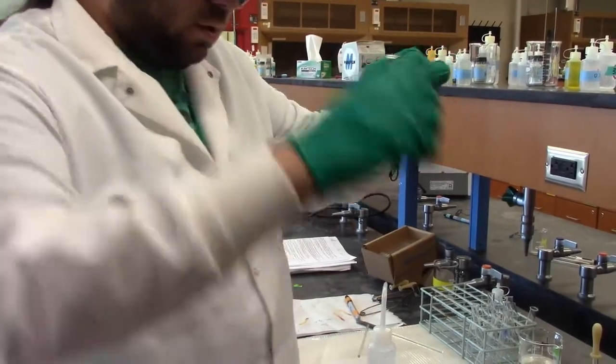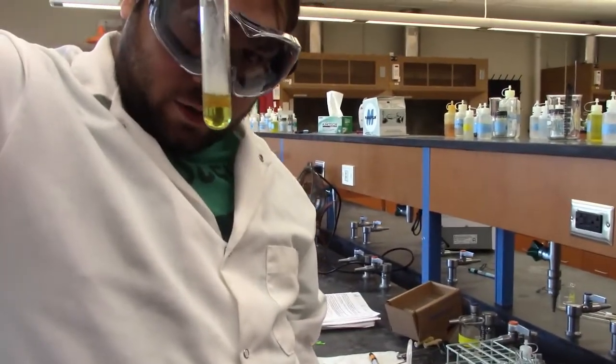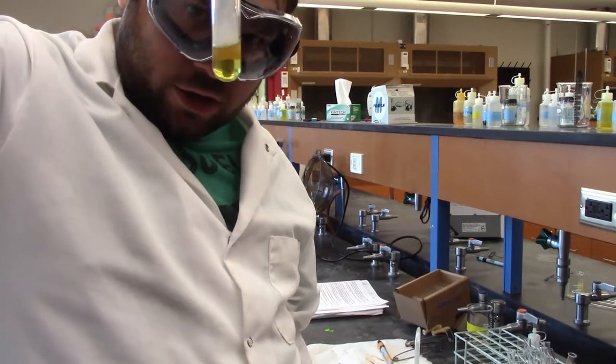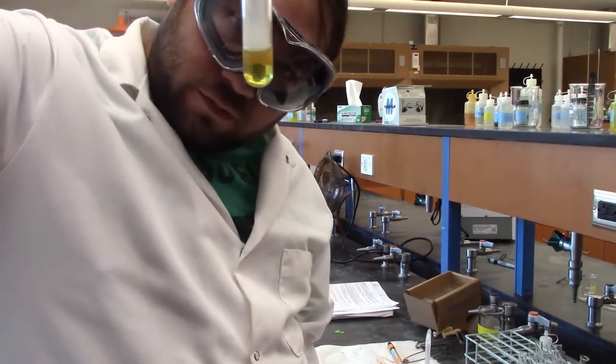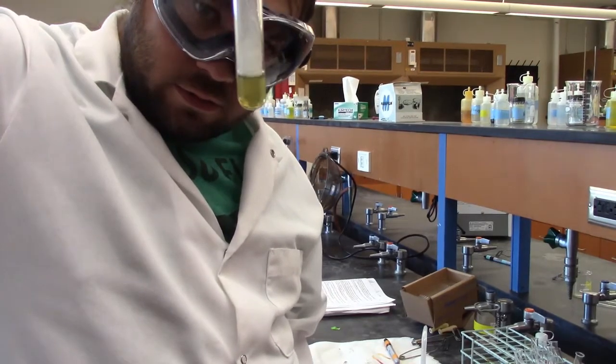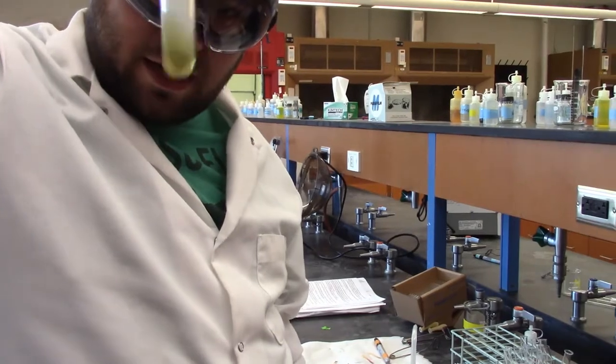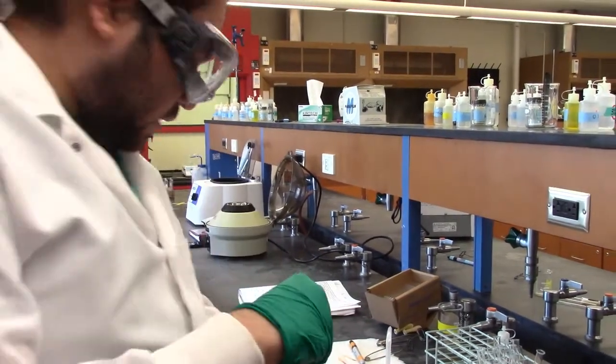If you notice, I don't know if the camera will pick it up, but we do have some gas coming off when I put the HCl in, and the solution is actually starting to layer. You can see some cloudy solidness coming out on top. Let's give that a good mix. Fortunately, that did all dissolve back in, so we're not quite acidic enough yet, I don't think.